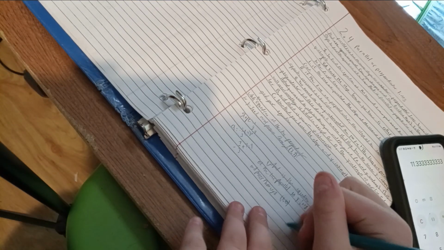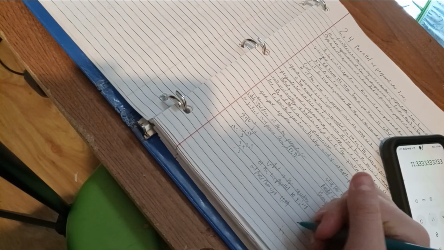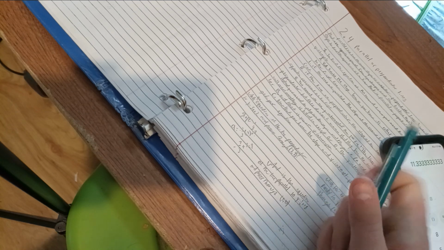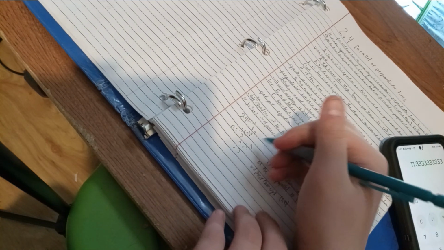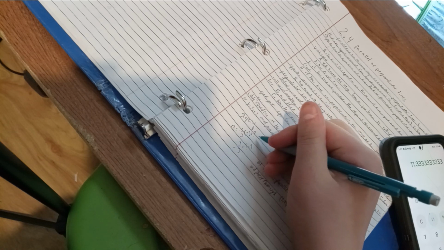That gives 11 1/3. Put that into an improper fraction: 11 times 3 is 33, plus 1 is 34, so 34 over 3, 34 thirds. That means our y-intercept is 34 thirds.